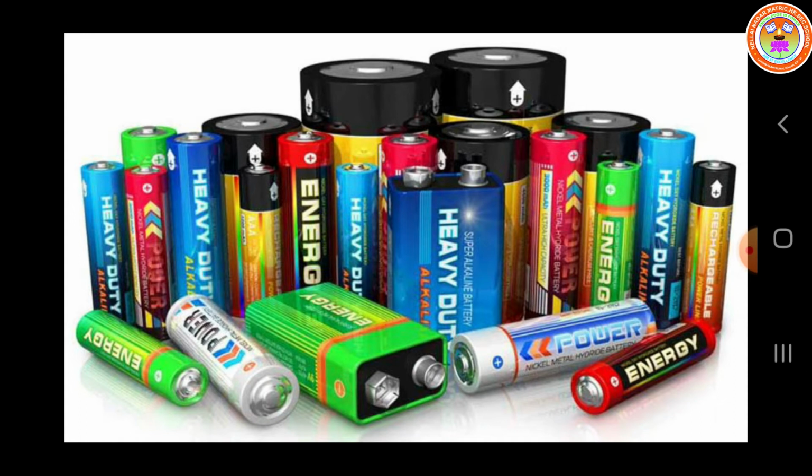The picture shows primary cells which cannot be recharged, so they can be used only once. You may notice this type of cell near your house. Once the battery is over, we simply throw it out. Am I right, students? These are called primary cells. Just use and throw type of cells.